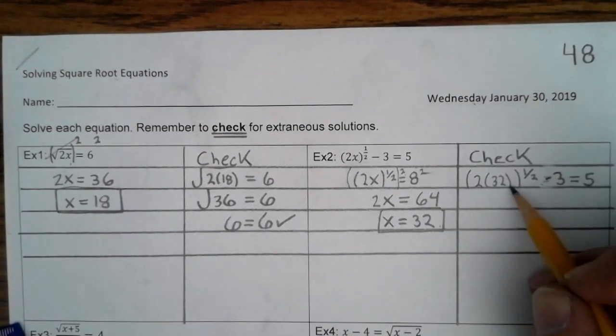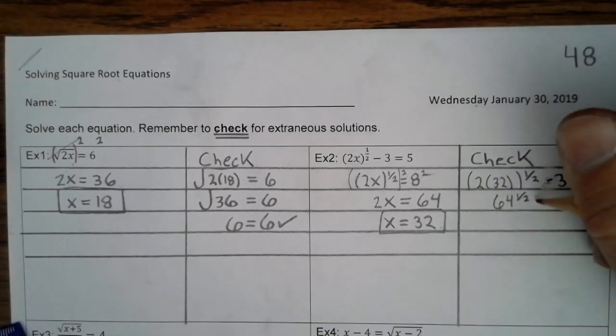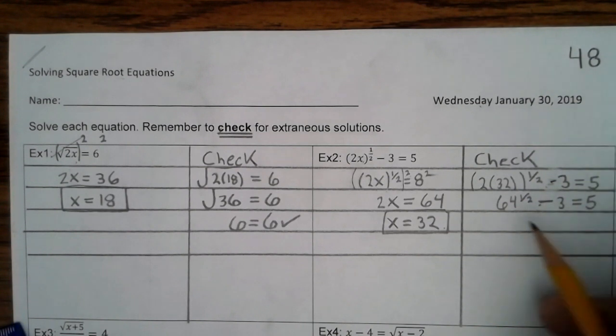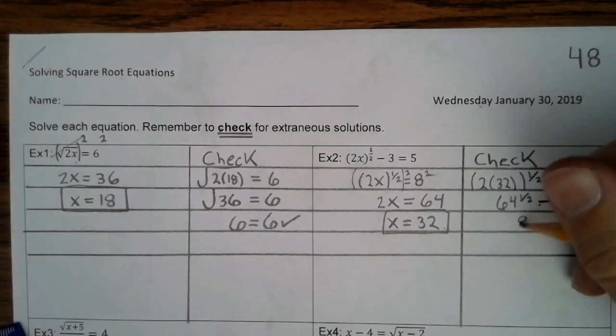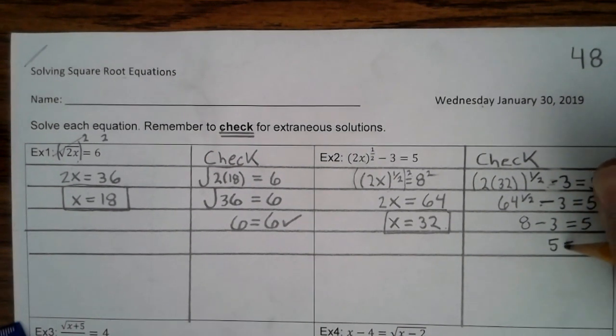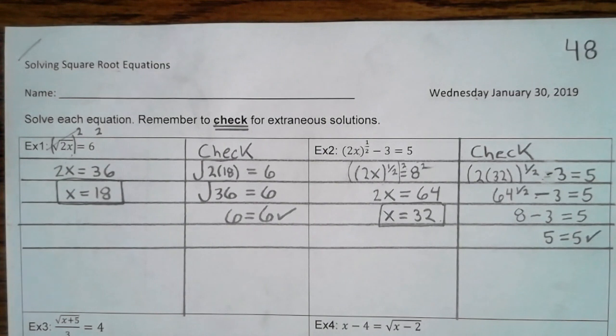So here, 2 times 32 is 64, so that's 64 to the 1/2 power minus 3 equals 5. 64 to the 1/2 power is 8. 8 minus 3 is 5. So 5 equals 5. So it checks. All right, so finish up example 1 and 2.